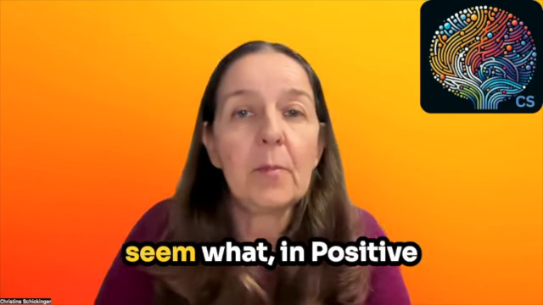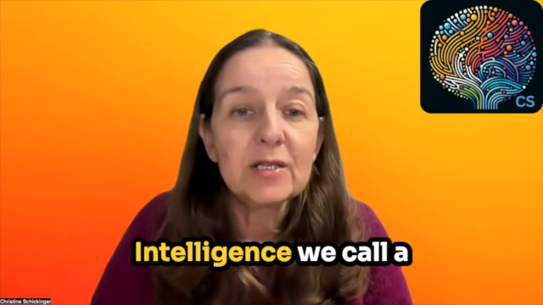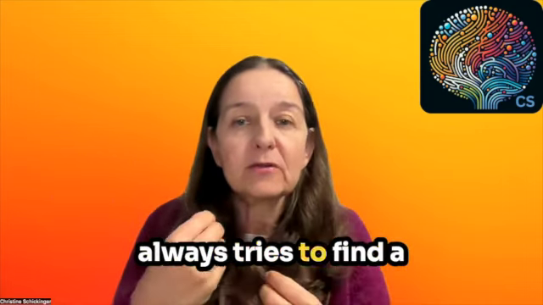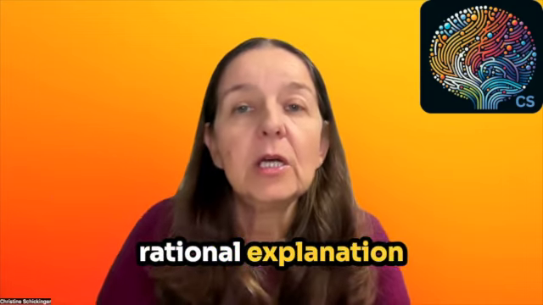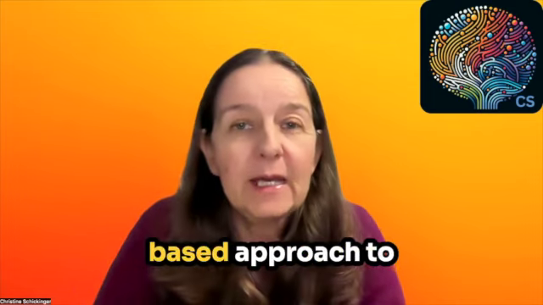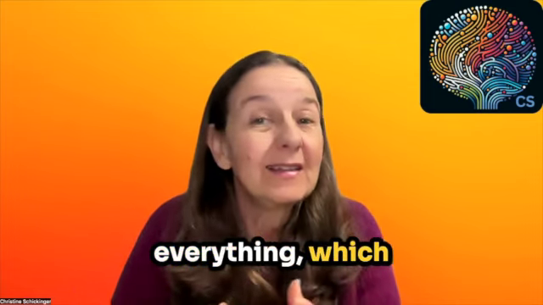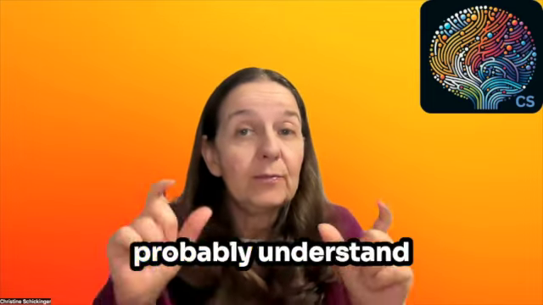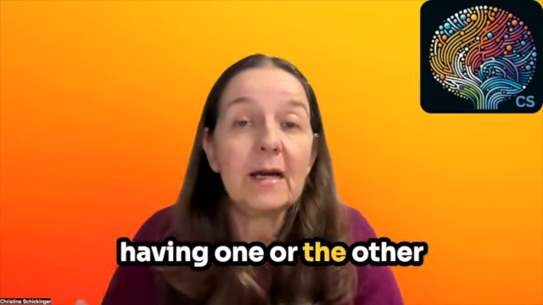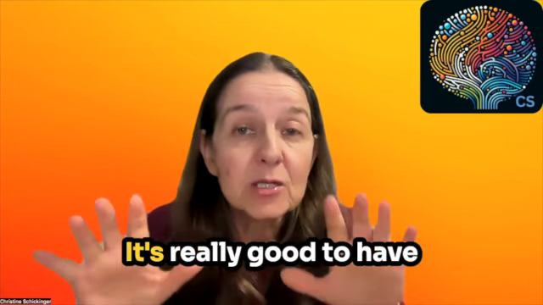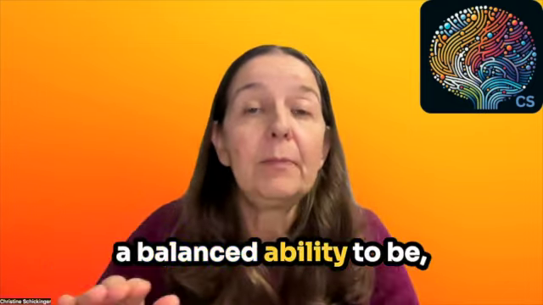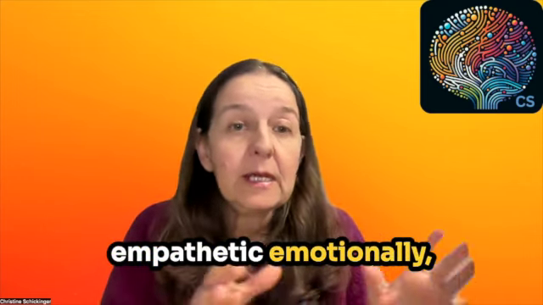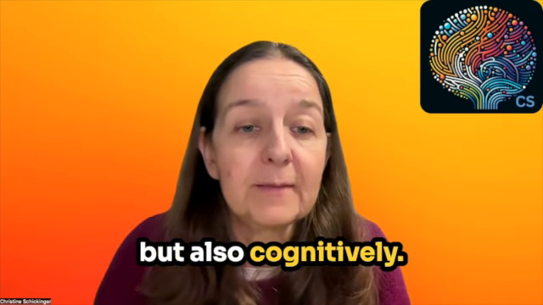It can seem what in positive intelligence we call a hyper rational, who always tries to find a rational explanation to give you a fact based approach to everything, which doesn't always help if I'm emotionally involved. So that is why you probably understand having one or the other is not really helpful. It's really good to have a balanced ability to be empathetic emotionally, but also cognitively.